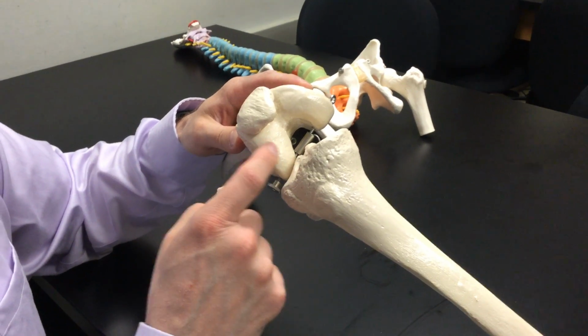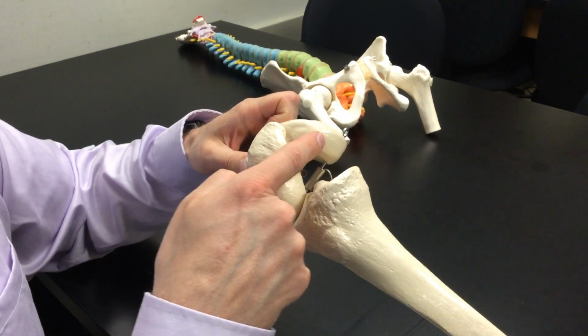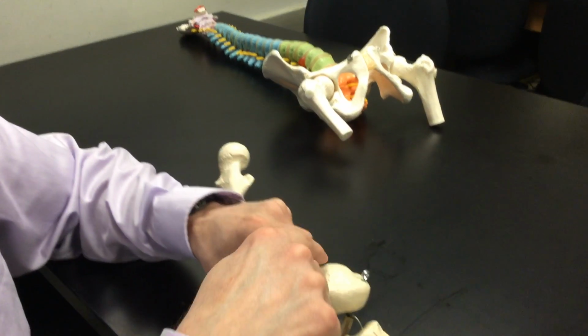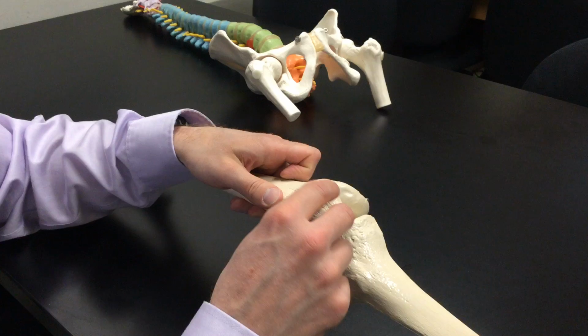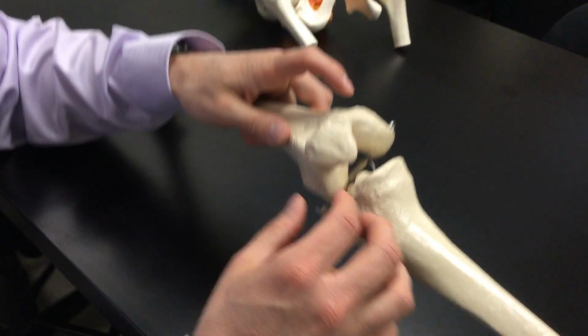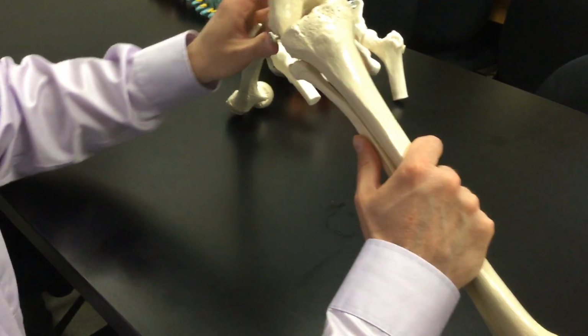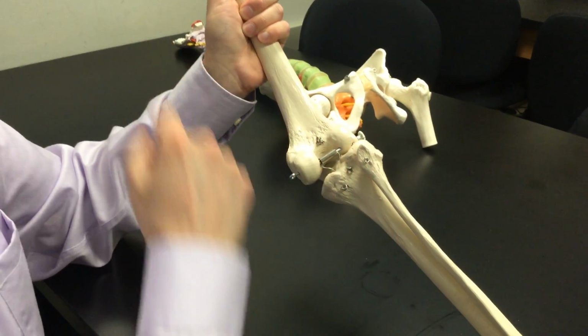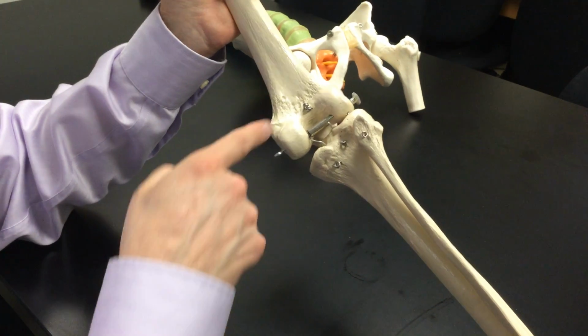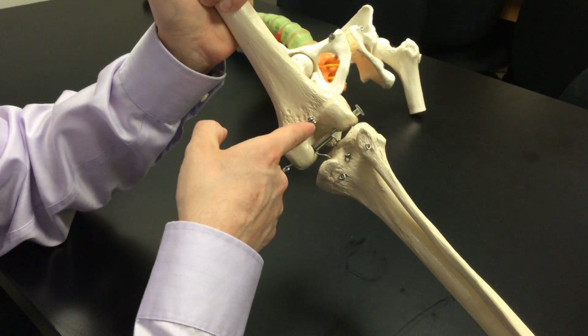We have a lateral condyle and a medial condyle. So condyle, epicondyle. Lateral condyle, lateral epicondyle. We have the patellar groove, which is under the patella. If we look posteriorly, again we have the medial and lateral condyles and the intercondylar fossa.